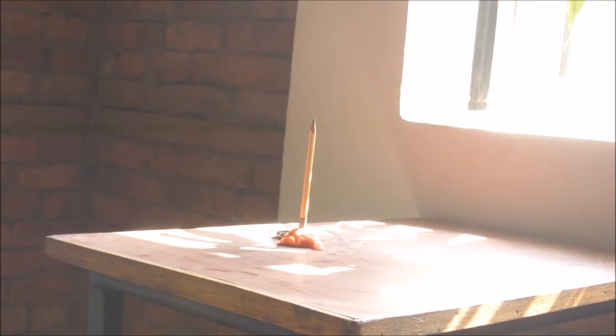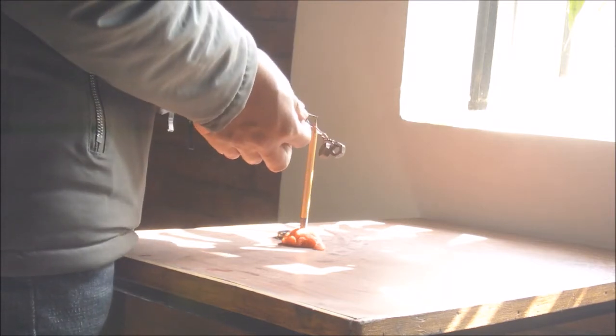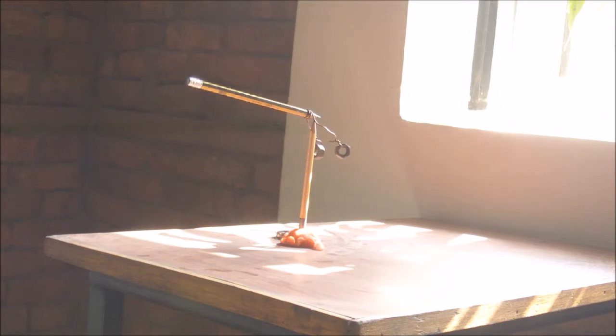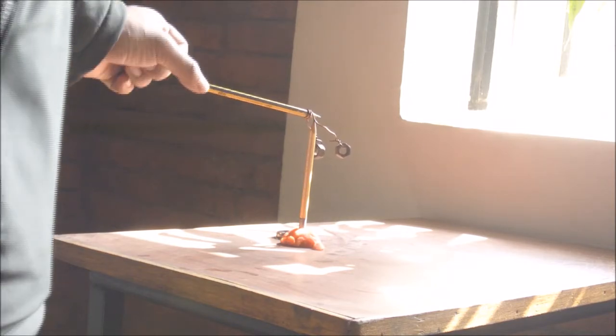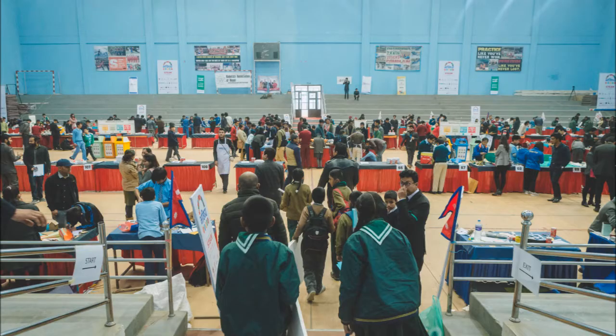So for example, by adding something like this, I can make it balance on top of another. So just like that, balancing. Okay, so that was a very simple experiment demonstrating the idea of center of mass.